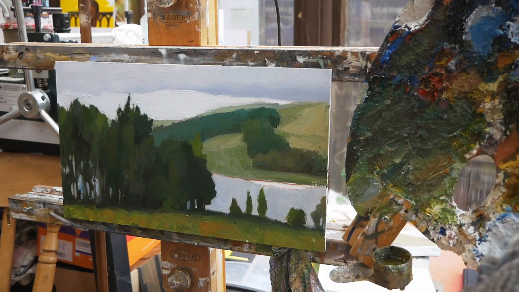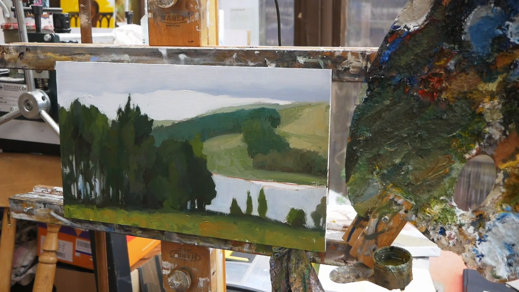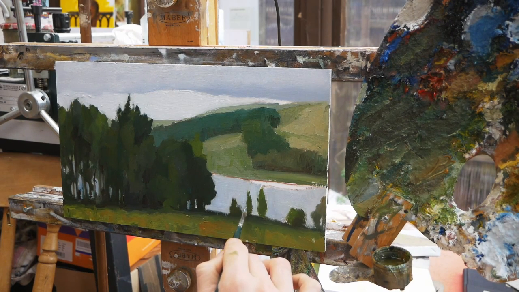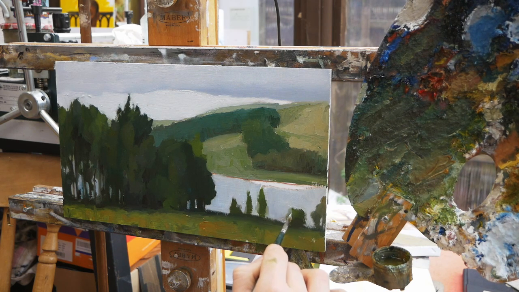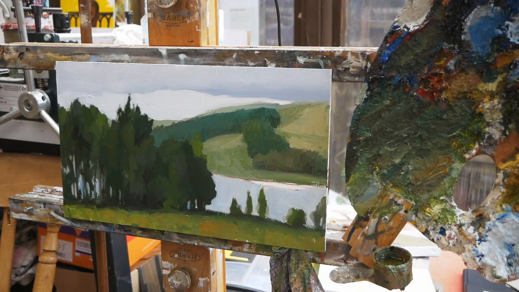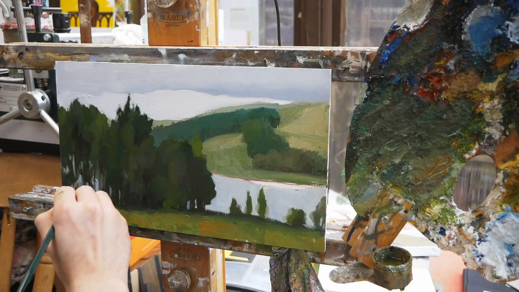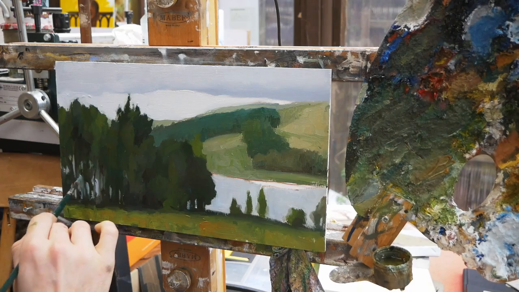I'm getting there with this. I'm not going to work too much into that tree line for the sake of this exercise. That's something, if I return to this painting in a future lesson, we can go over how you might go about adding detail, how you can work over this sketch.